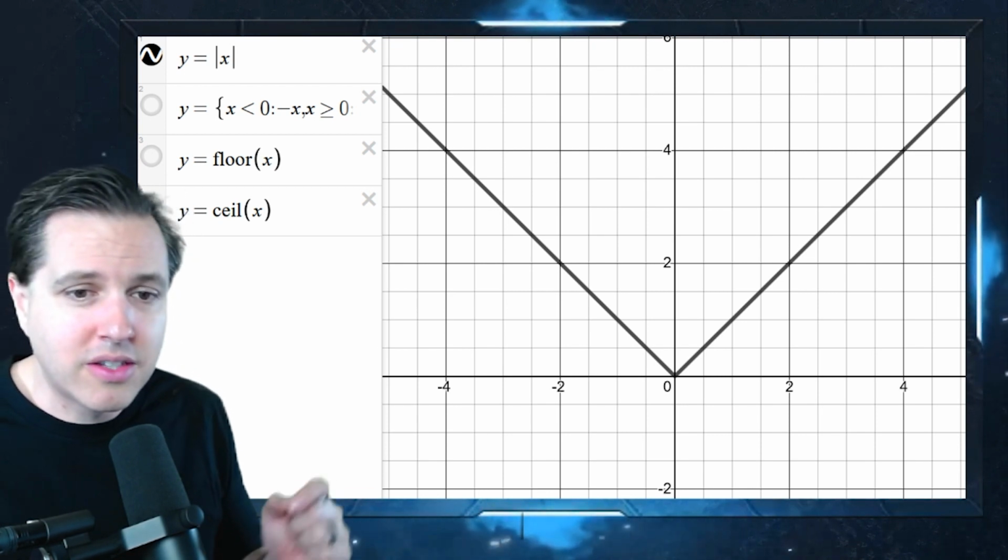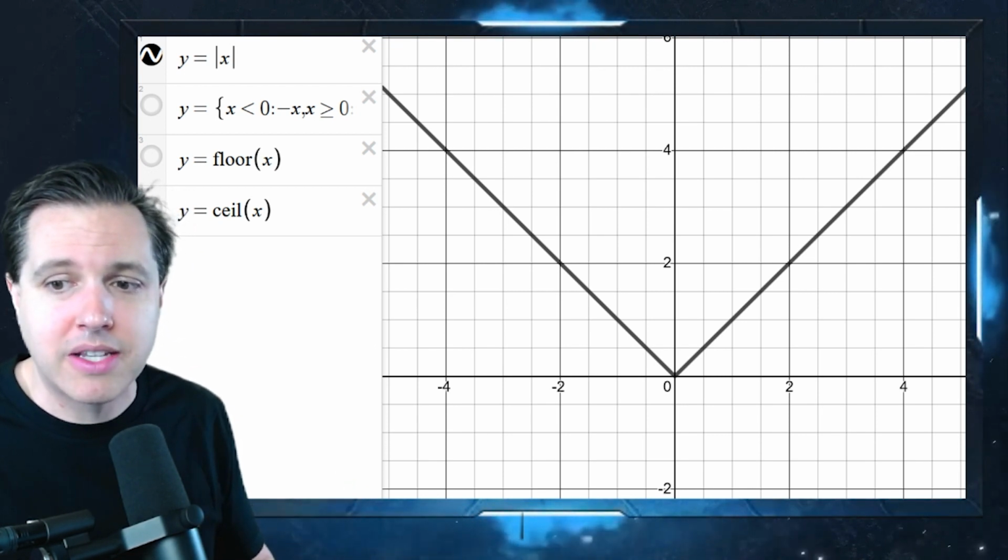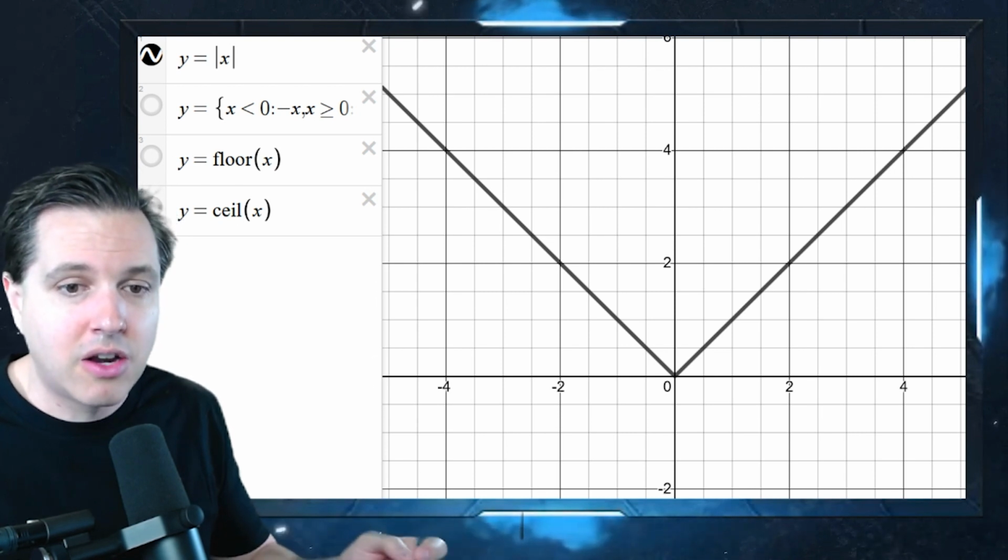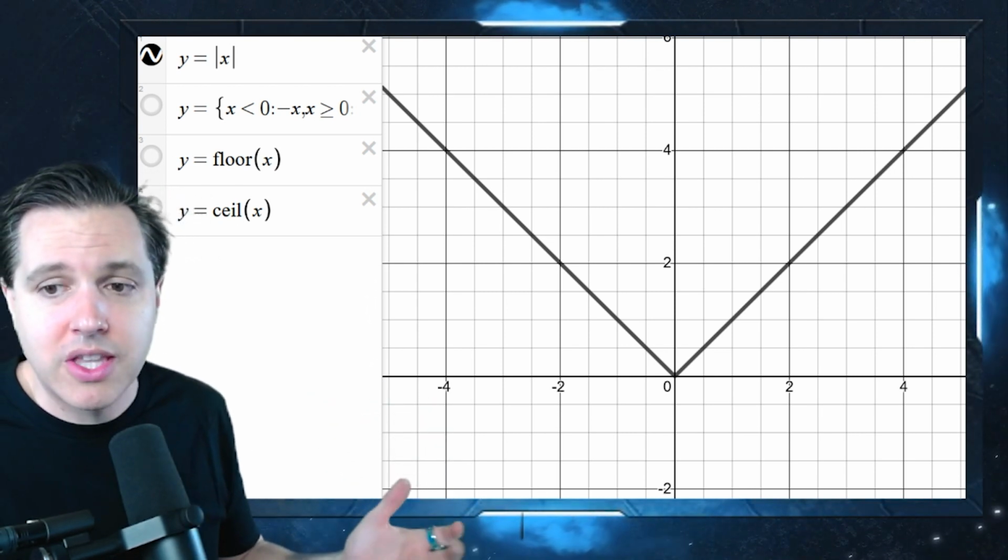Right? Now, this is a little unusual of a function because it has this corner. We don't see a ton of functions that have sharp corners in them, but we will see them from time to time. And these sharp corners are going to be a little bit of an issue when it comes to calculus, right?